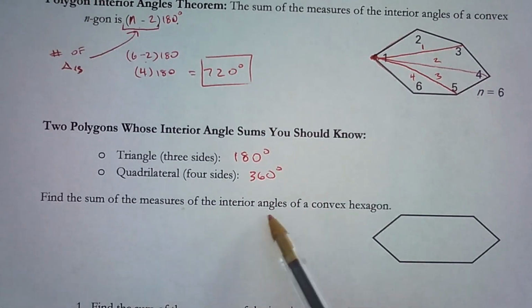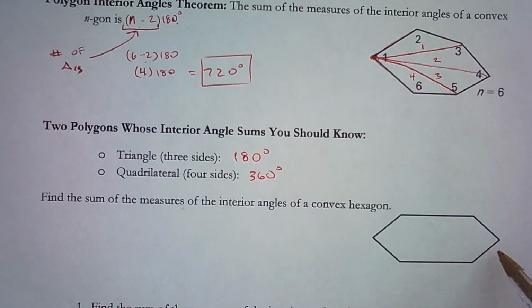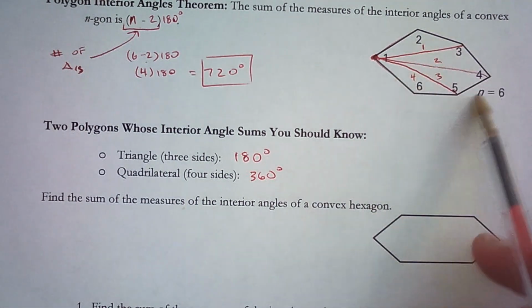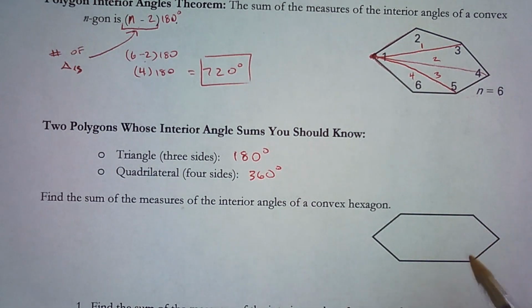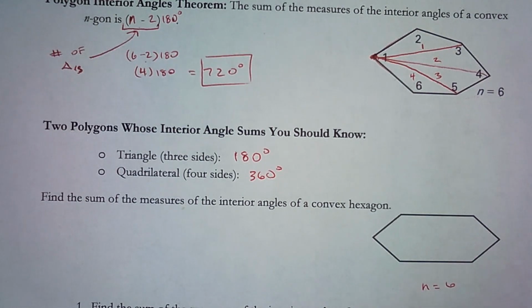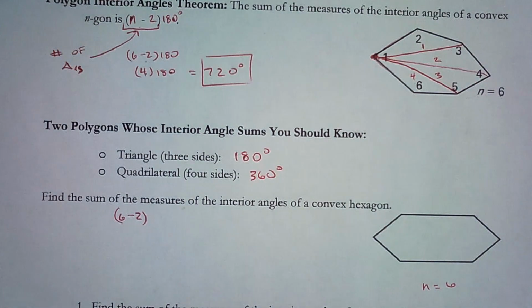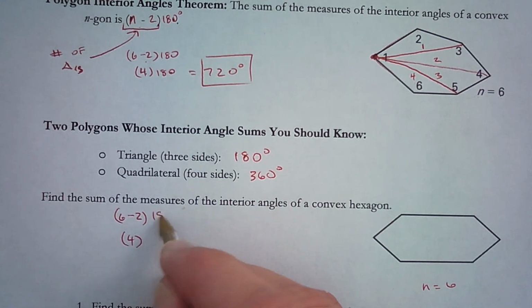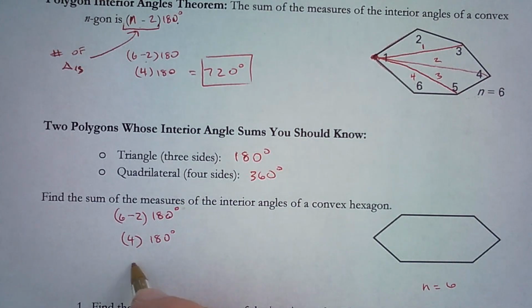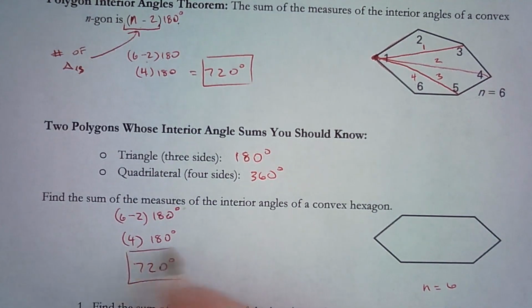Now we want to find the measures of the interior angles of a convex hexagon. So here's a convex hexagon, which we've actually already done. This was a convex hexagon right here. Okay, now a convex hexagon has 6 sides, so n is 6. 6 minus 2 tells me the number of triangles. Okay, so this will have 4 triangles. Now triangles are 180 degrees each. And 4 times 180 is 720 degrees.